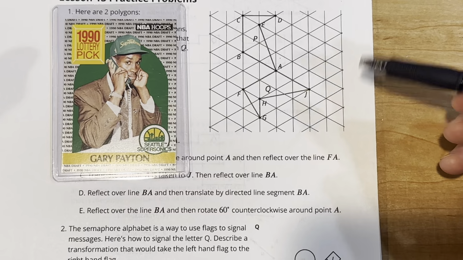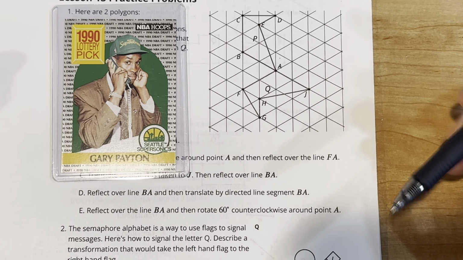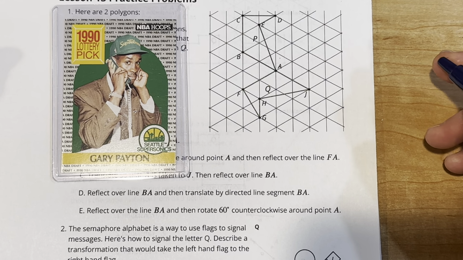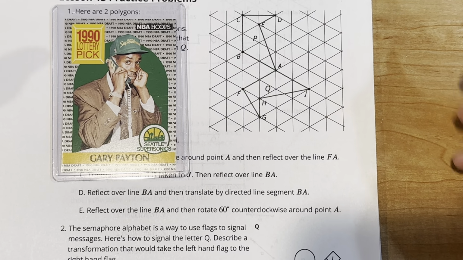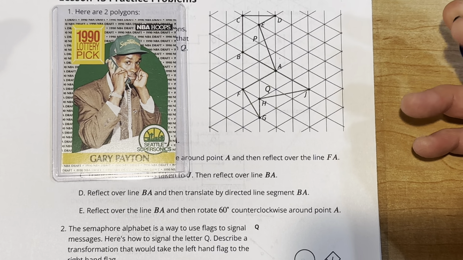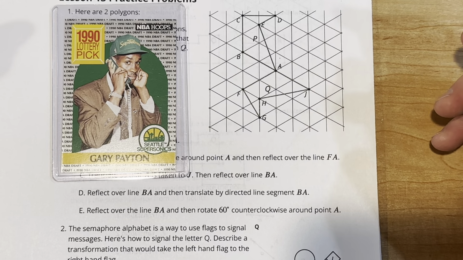In the mid 90s, he was paired up with Shawn Kemp. And they had Detlef Schrempf on their team, I remember. Anyway, in the 90s, they were really good. They made it to the NBA Finals, but of course lost to the Chicago Bulls. I want to say that was the 96 NBA Finals.